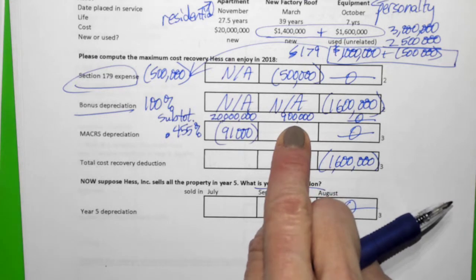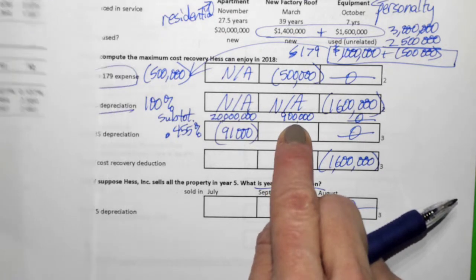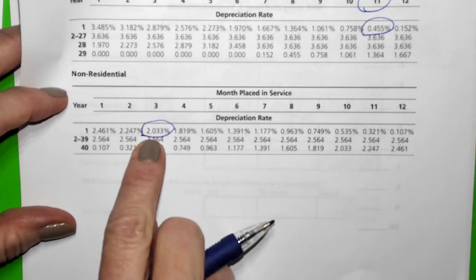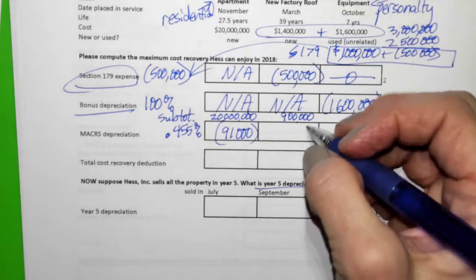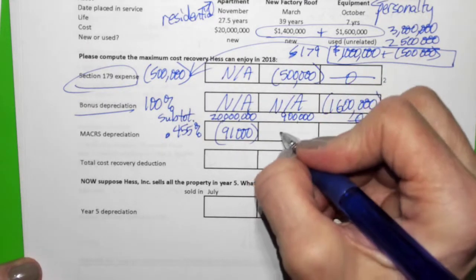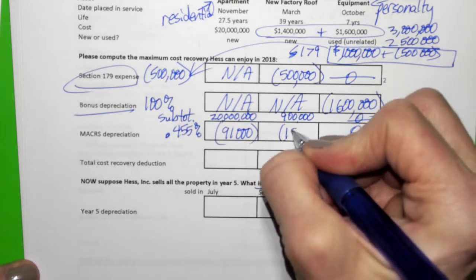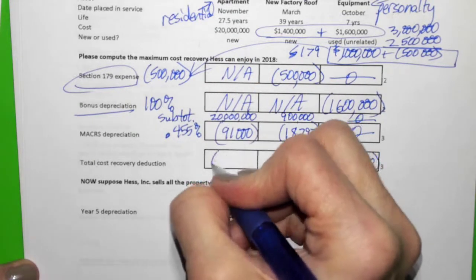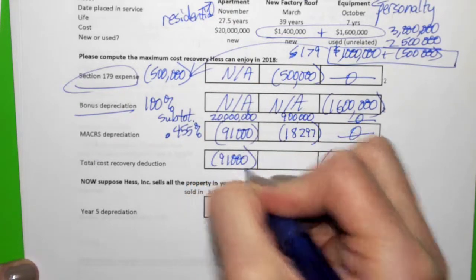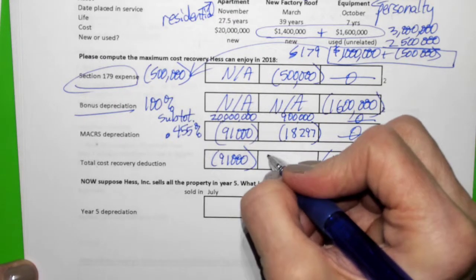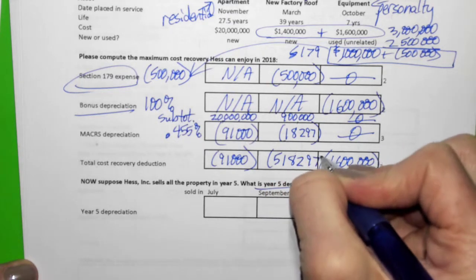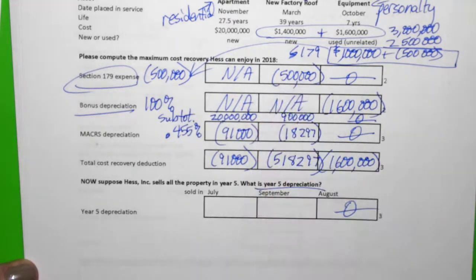This roof is non-residential and it was bought in March. So non-residential property bought in March is 2.033%, and 2.033% is $18,297. So my total cost recovery is $91,000 for the apartment, and it's $518,000 for the new roof because it's 18 plus $500,000.